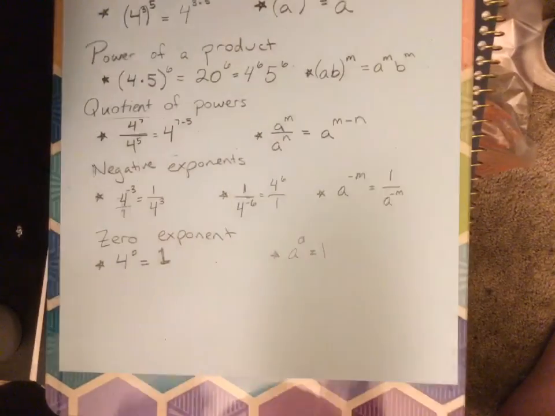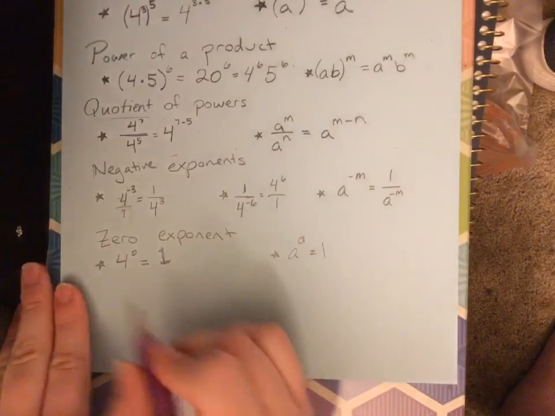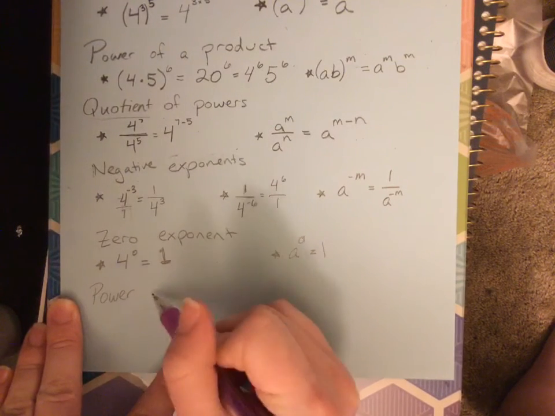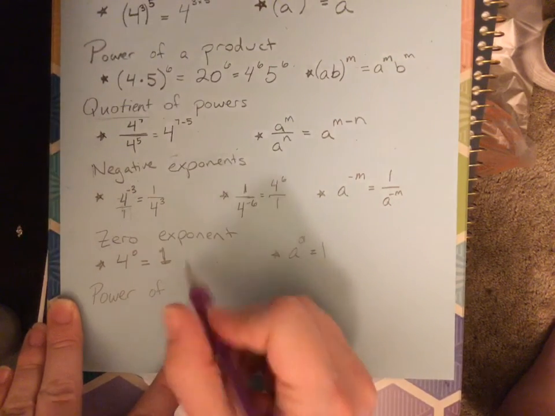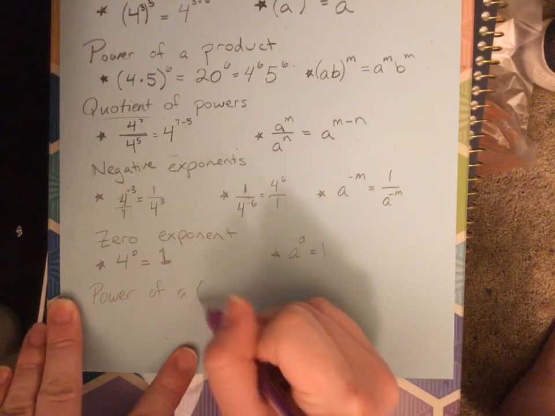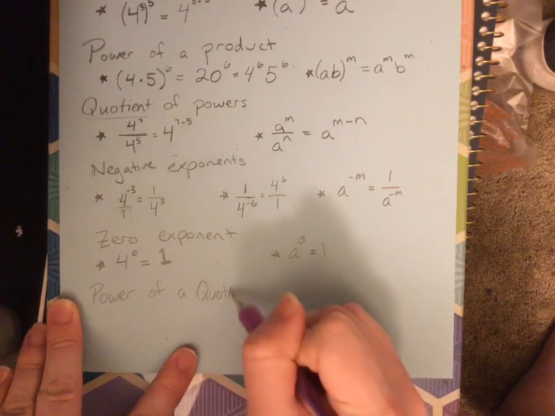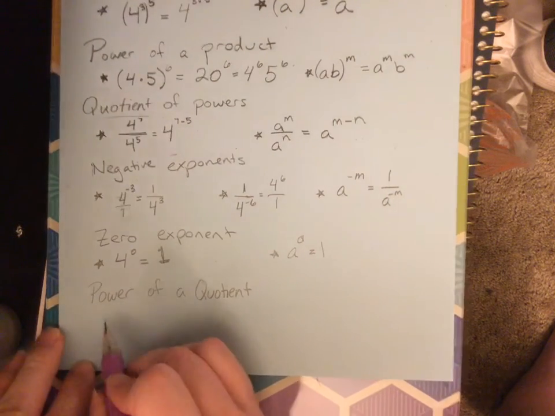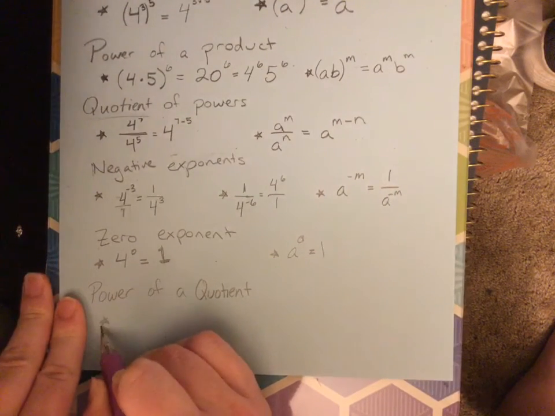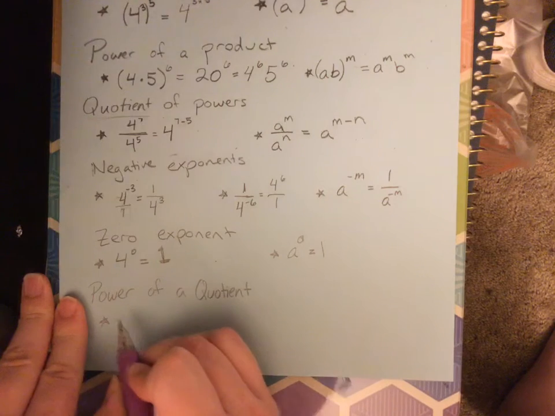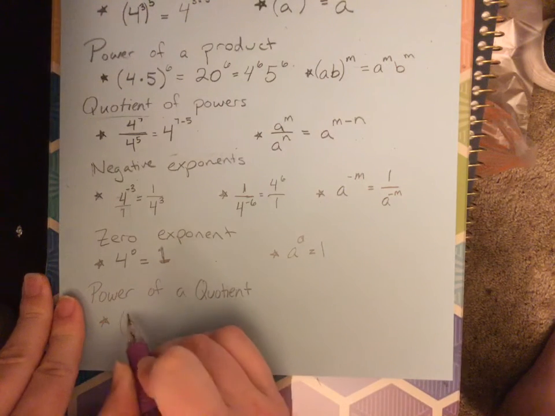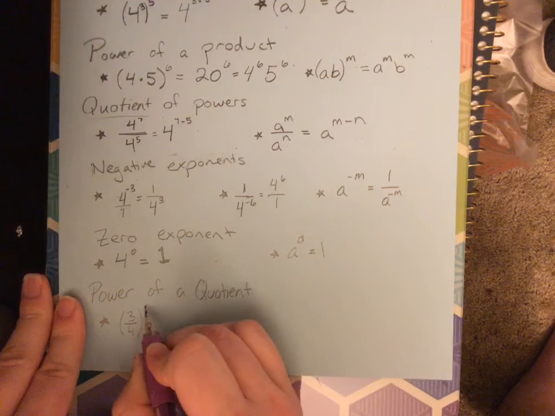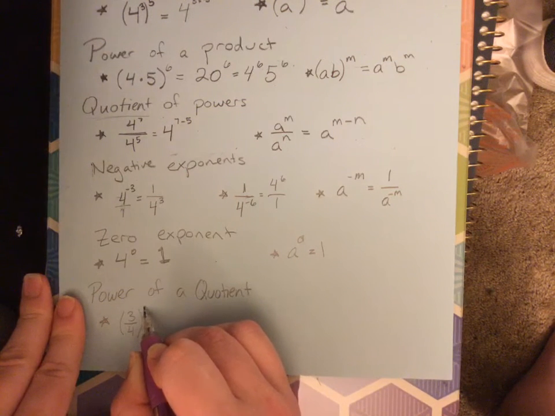All right. Now, the power of a quotient. What if I have 3 over 4 to the power of 5?